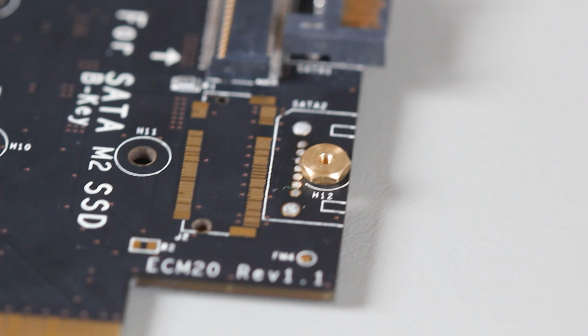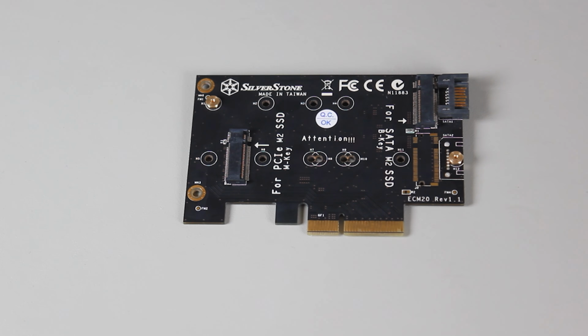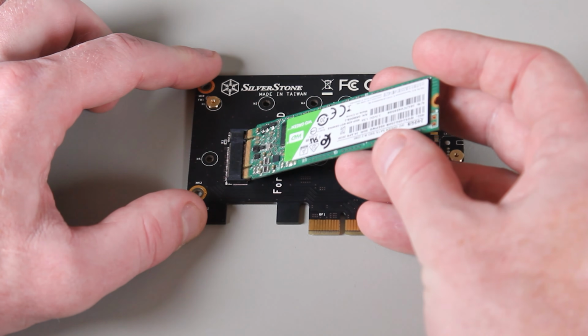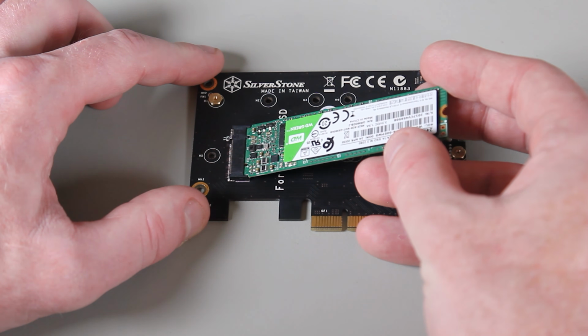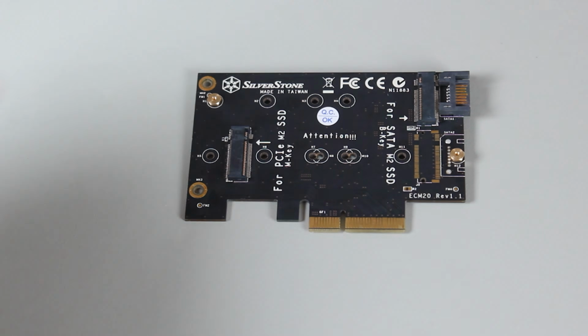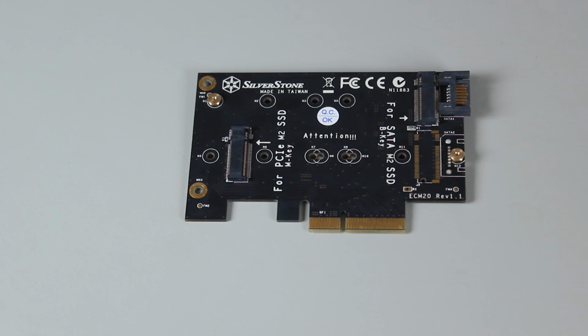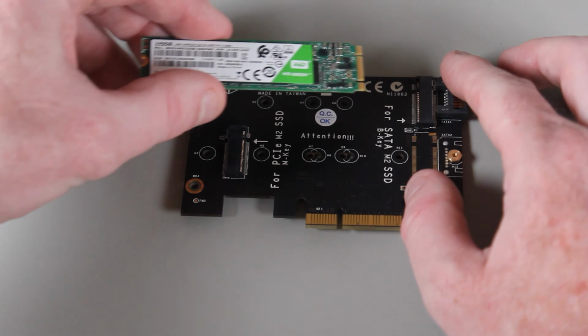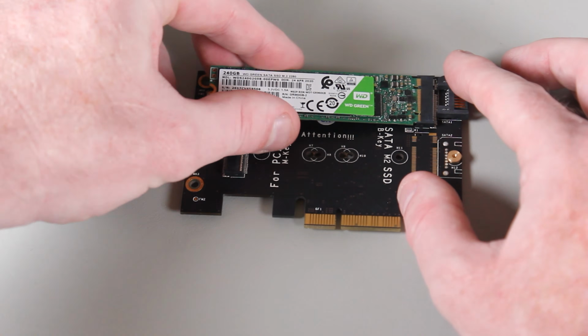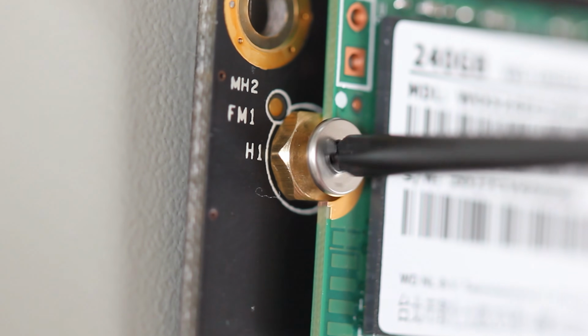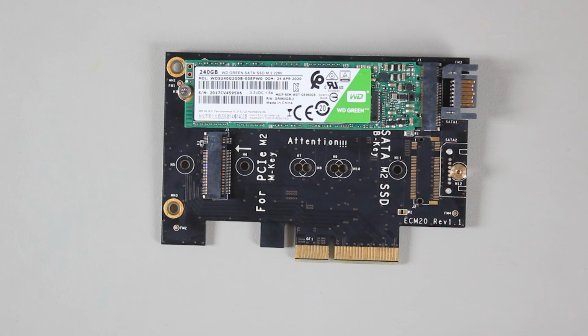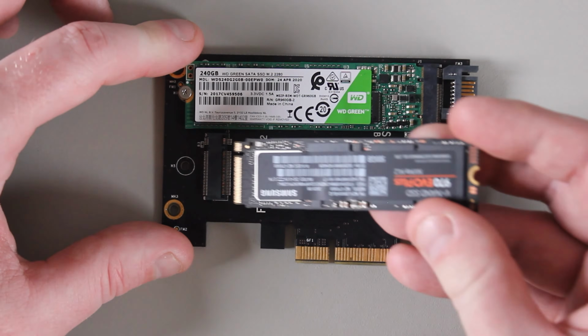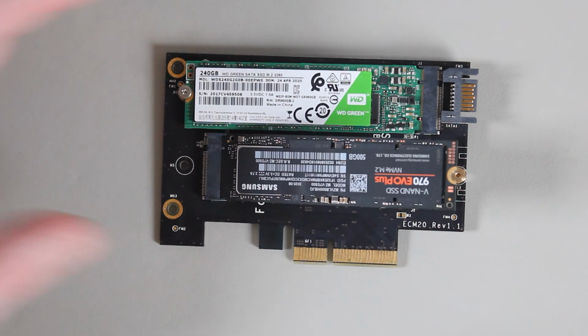Now that the standoff is installed, the next step is to install the M.2 SSD. I will first install my B plus M key M.2 SSD. You will notice that this will go into the M key connector. Remember, this board only supports PCI Express, so the M.2 will not work if I use this connector. Thus, I will remove it and place it in the other connector. As before, you will need to screw it into place. Since this adapter has the second connector, I will also install a second M.2 SSD. However, this one will be an M key, since it will need to support PCI Express.